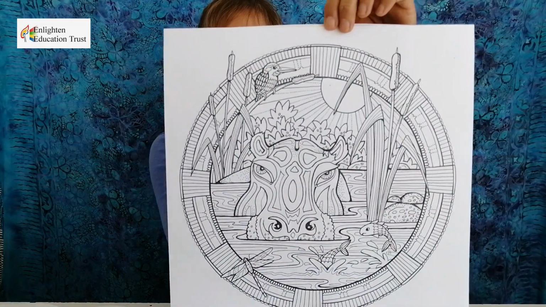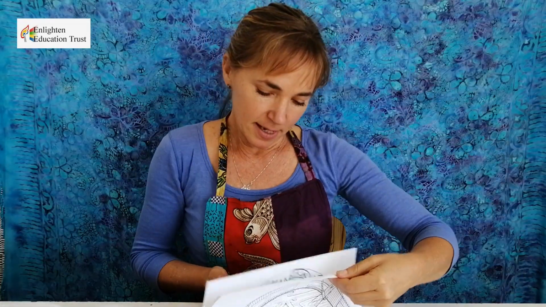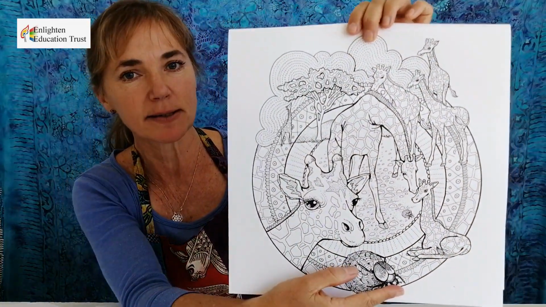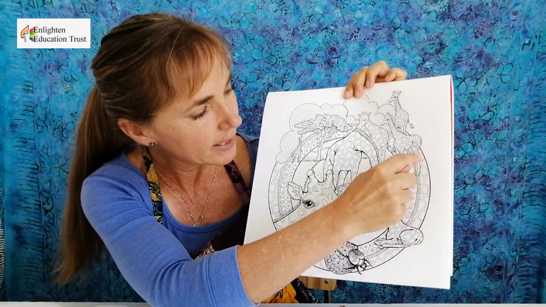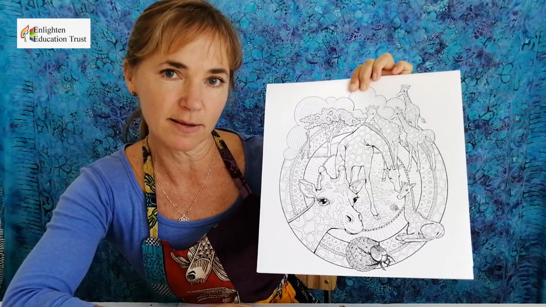Here we've got an example of a mandala with a hippopotamus in its environment. And lastly, just looking at a different one, here's some giraffes. So the learner might want to put more than one animal in, and here the skin of the giraffe has been used as a design around the outside.